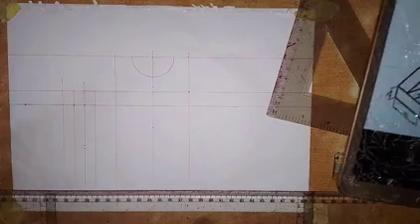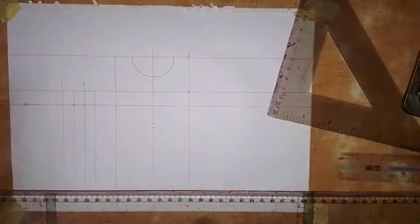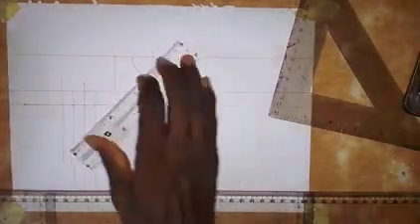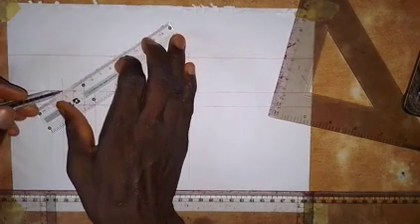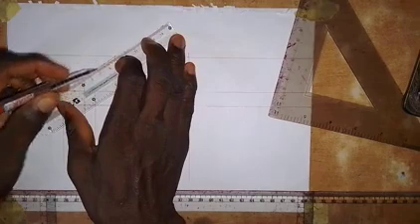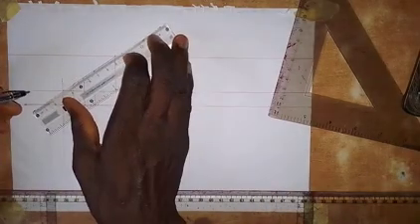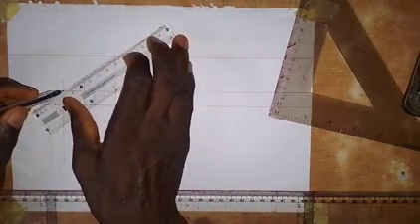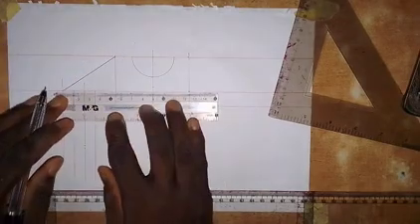The other thing that we have here is for us to draw this triangle. So what we have to do is to join these points together. So we join these points together like this. Let's make it a thick line at once so that we can bring out the shape of the front elevation. Alright, so we draw this line.